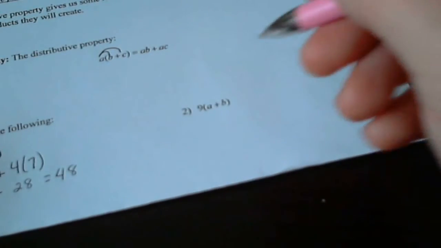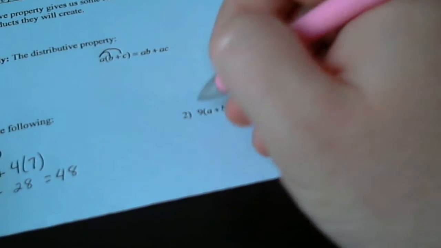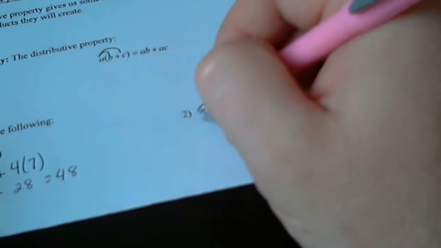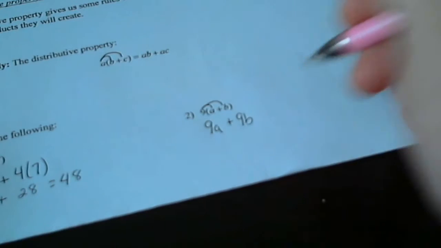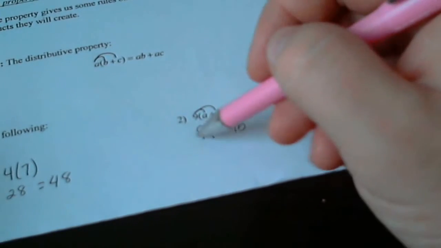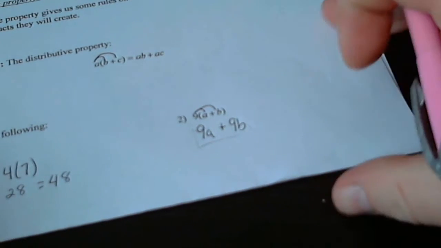Okay, now here is where it's really going to help us out whenever we have variables that need to be multiplied. Here we have 9 times A, which is 9A, plus 9 times B, which is 9B. Now remember, B's and A's can't be added together, so this is actually as simple as this can be expanded over distribution. Let's look at number 3.